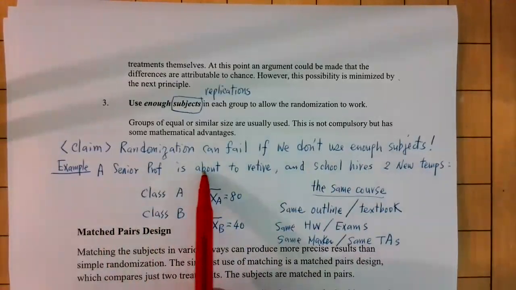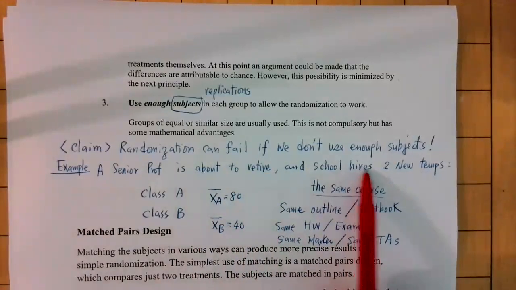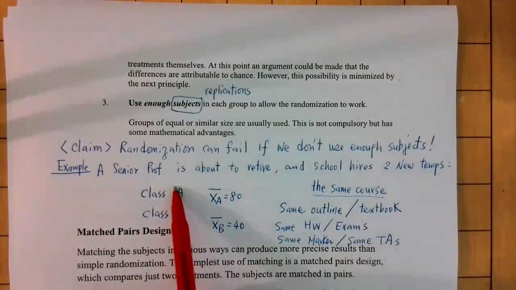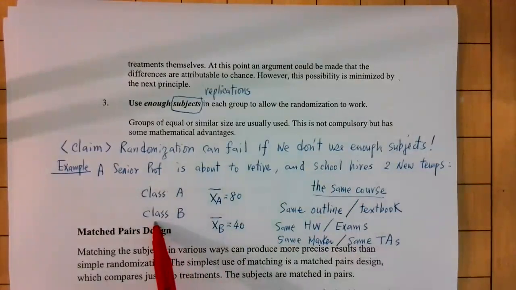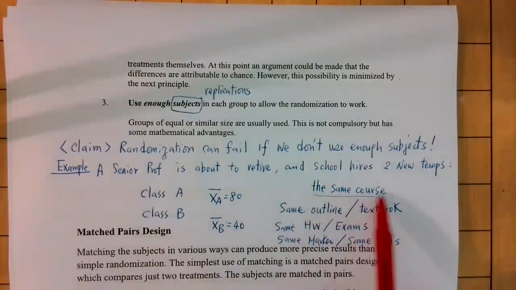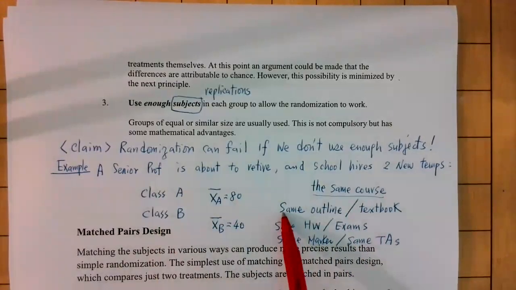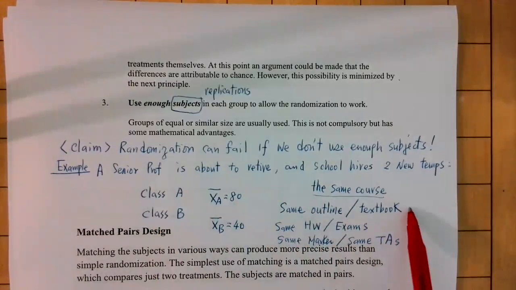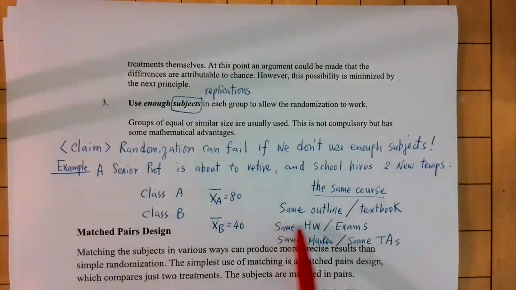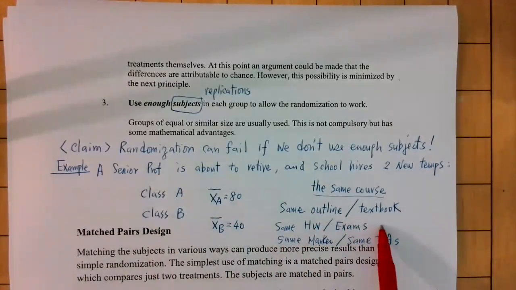Now, look at here. A senior professor is about to retire, and the school hired two new temps. Ask these two teachers, we call them instructor A and instructor B, to teach these two classes, okay? They are teaching the same course, so they have the same course outline, use the same textbook, assign the same homework problems, same exams, same markers and same TAs, okay?